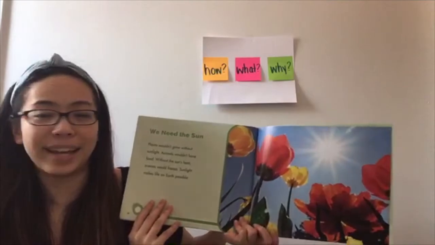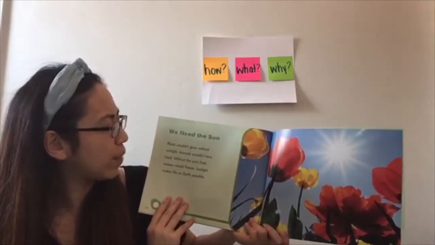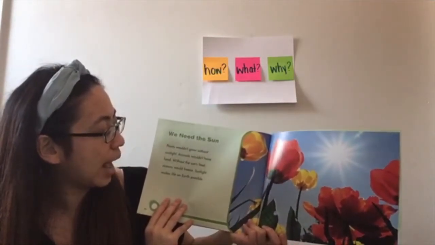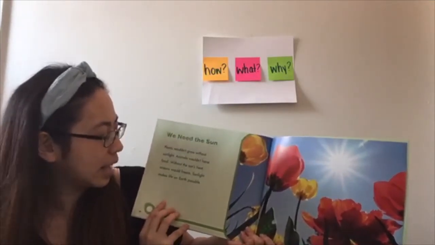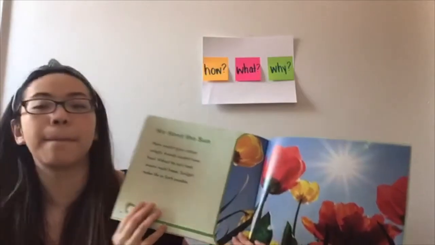We need the sun. Plants wouldn't grow without sunlight. Animals wouldn't have food. Without the sun's heat, oceans would freeze. Sunlight makes life on Earth possible.